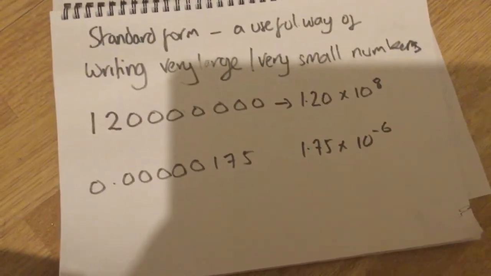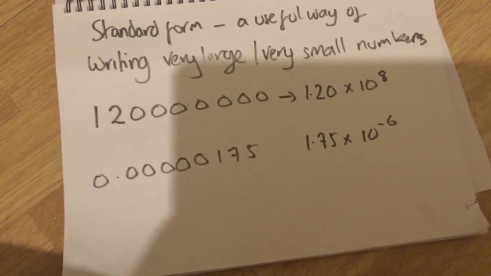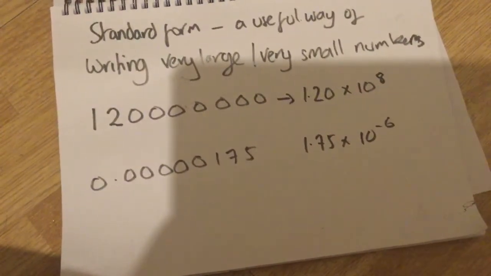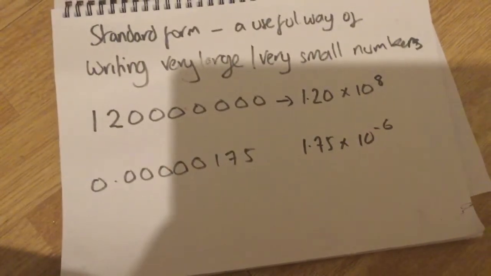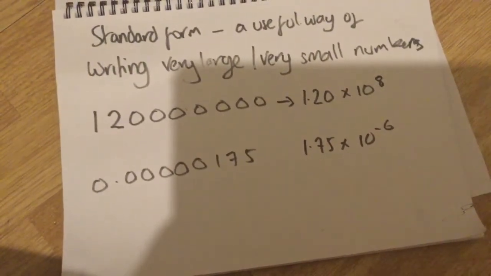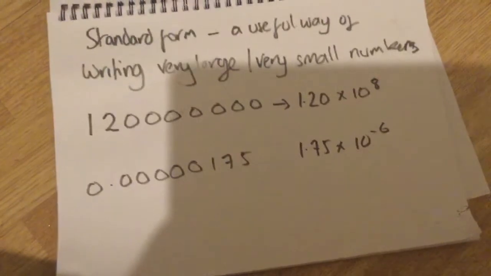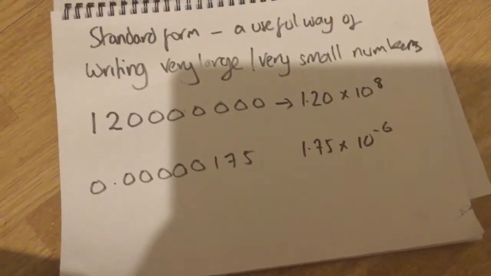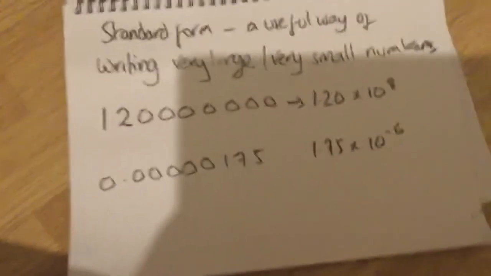As for the second one, first three digits that aren't 0, 175. So 1.75, and 6 zeros before the first digit comes in, so that's where that comes from. That's why it's minus 6. Obviously the reason why it's minus is because we're talking about a very small number this time, so I hope that makes sense so far.